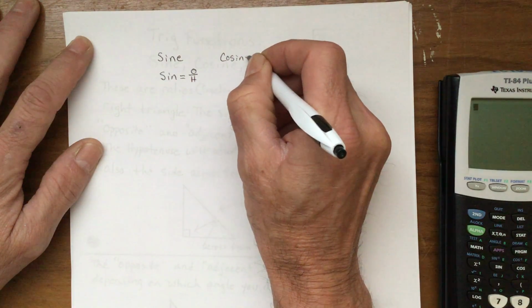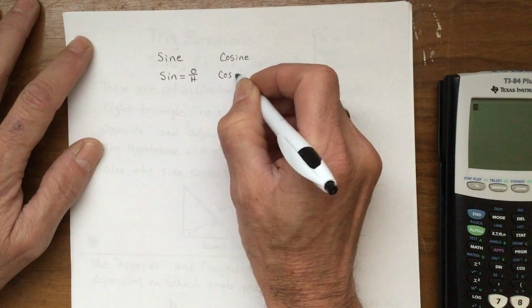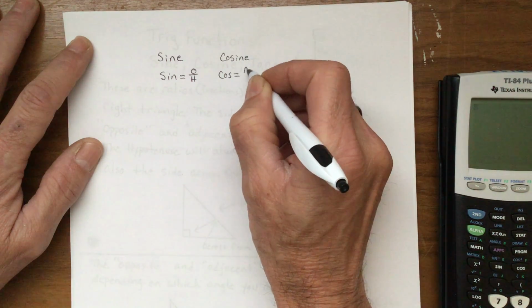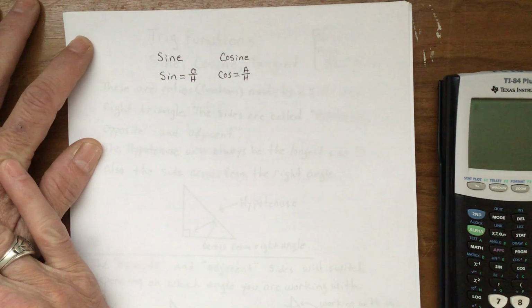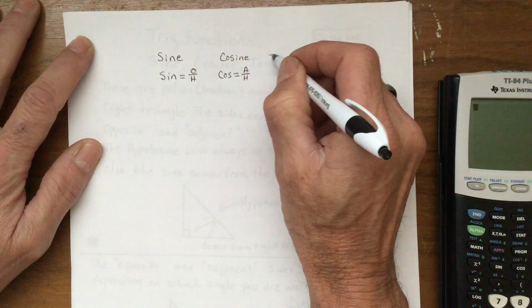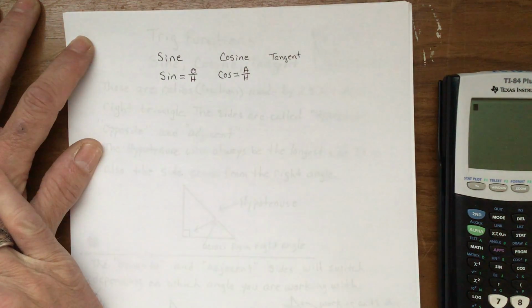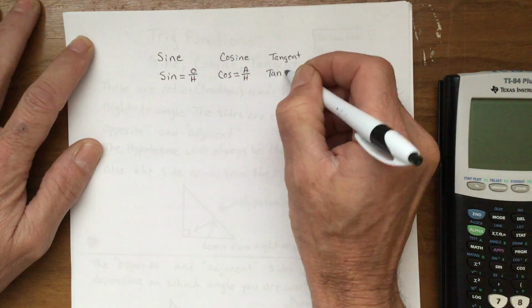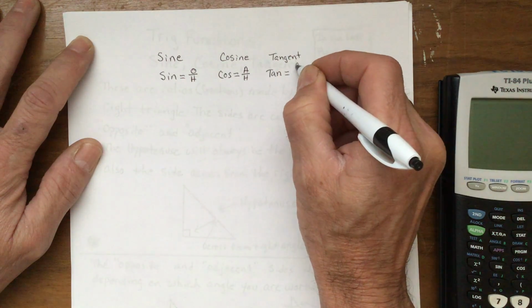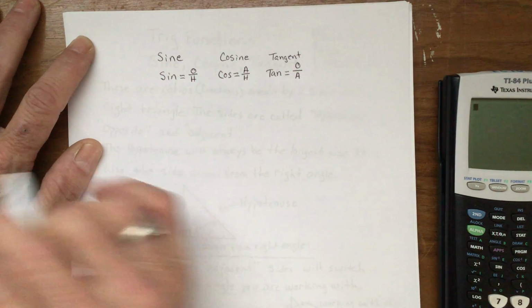Cosine similarly uses these sides of a triangle, but cosine uses the adjacent side divided by the hypotenuse. And then tangent. Have you ever gone off on a tangent? I'm sure you have. Tangent is abbreviated TAN, and it's the opposite side being divided by the adjacent side.